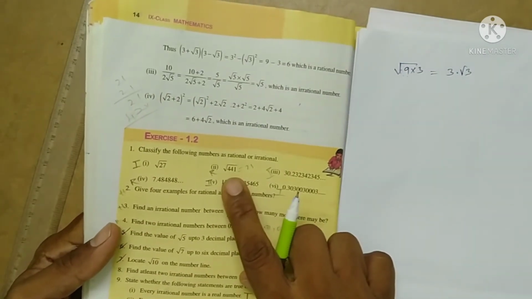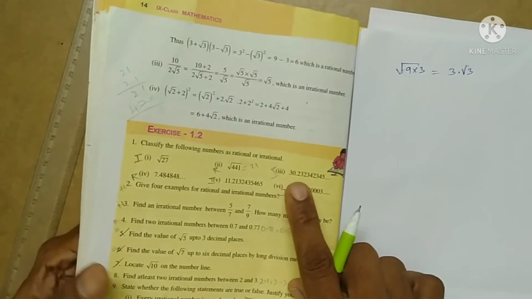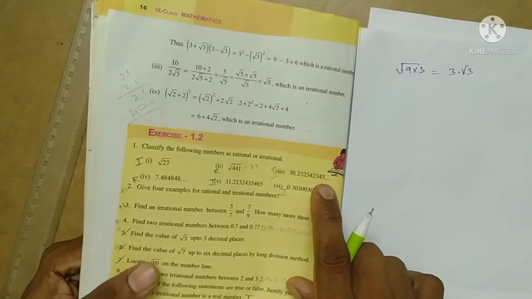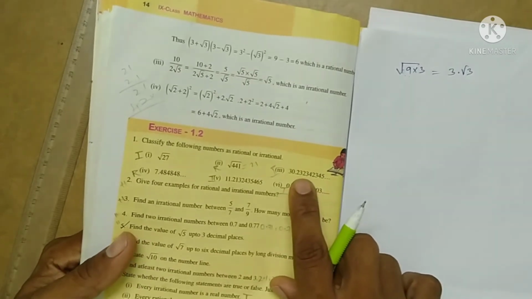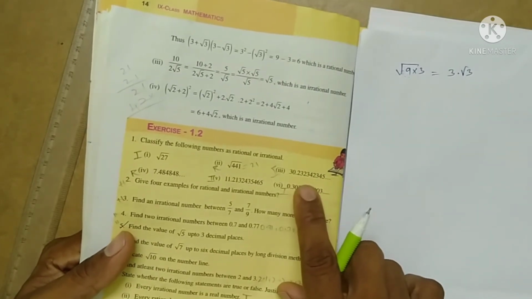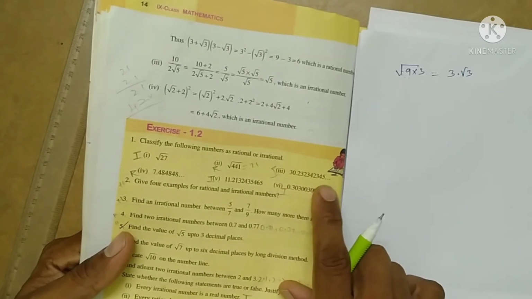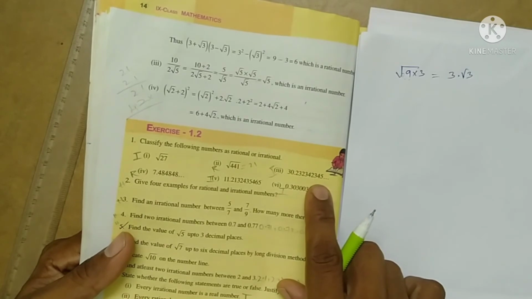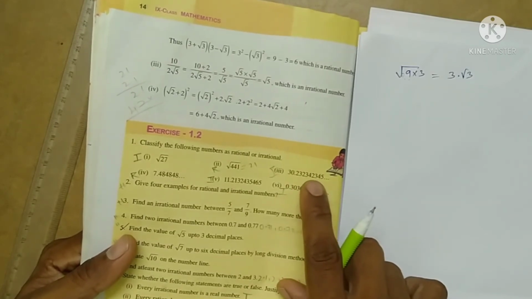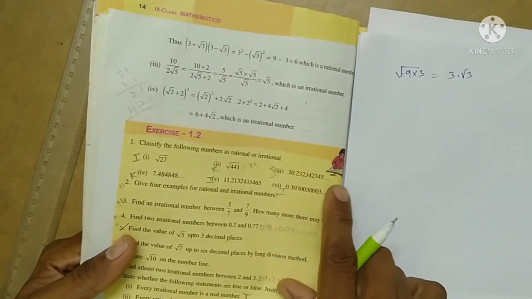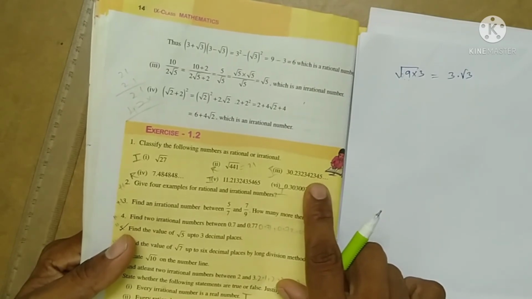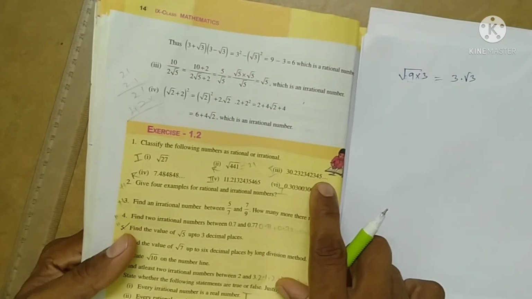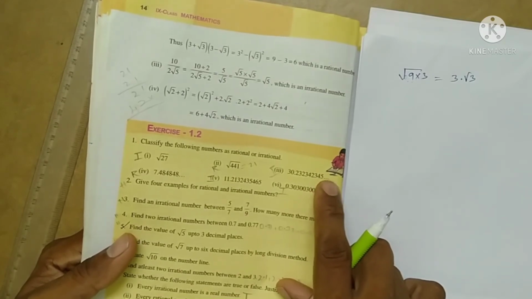Here the second one is your homework, and the third one is 0.232342... The decimal expansion is neither terminating nor recurring. The decimals continuously go on. So it is an irrational number.